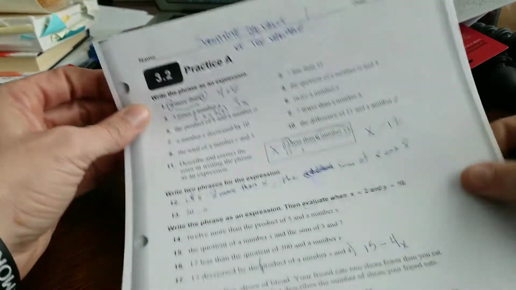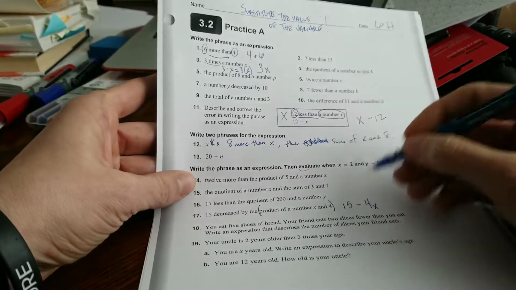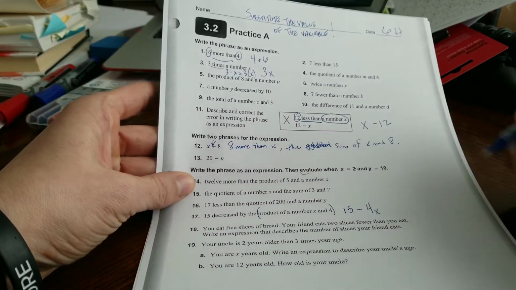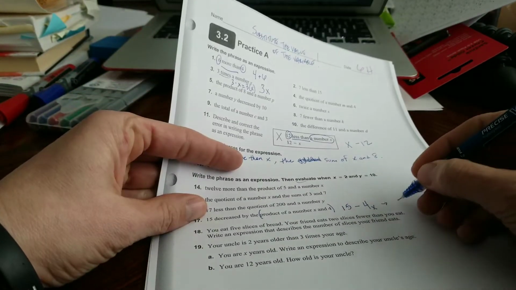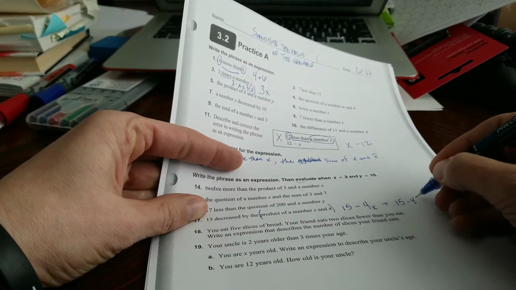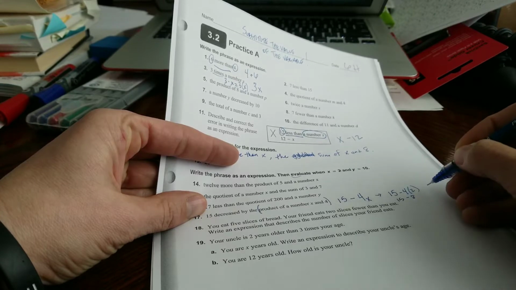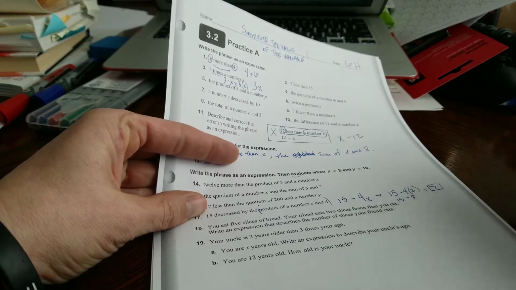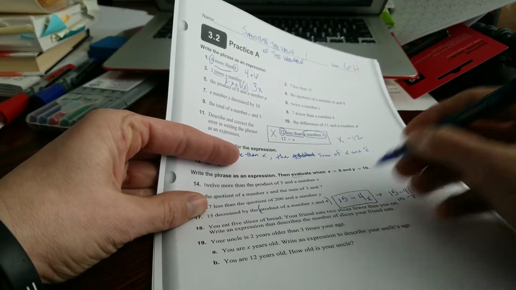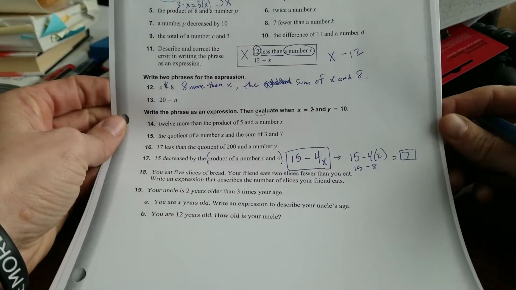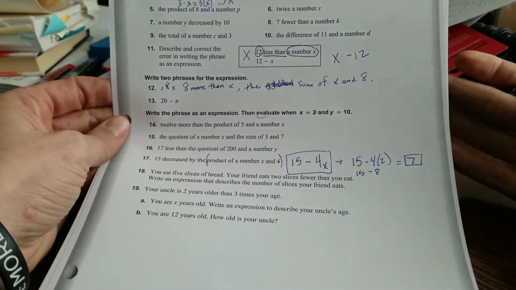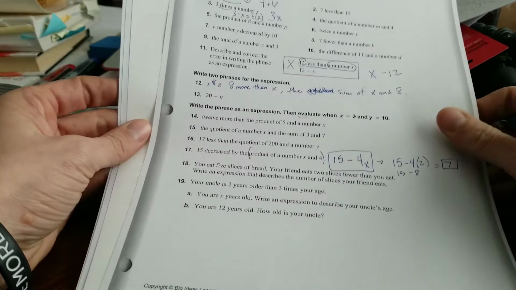Substitute the value of the variable. So x, it says here, is worth 2. So we'll have 15 minus 4 times 2. 4 times 2 is 8. 15 minus 8 is 7. So there's our two answers. Simple. I think you'll get it. I think you'll be good at it.